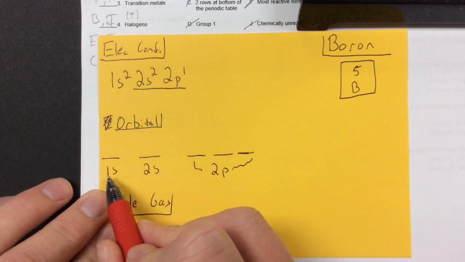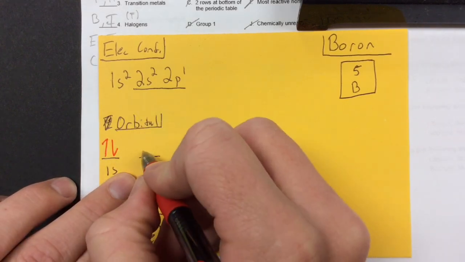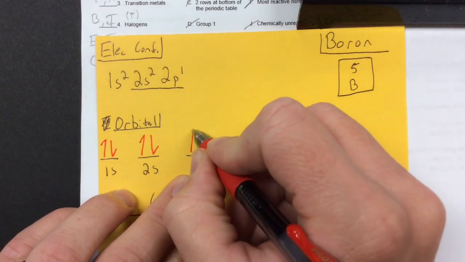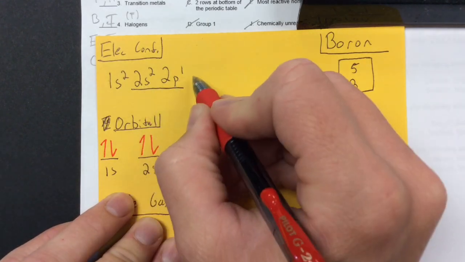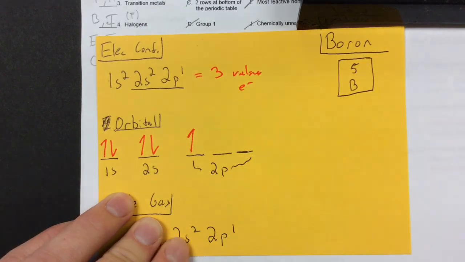So here we've found our orbital diagram. The 1s is going to get 2 electrons, followed by 2s. And then our 2p orbital is only going to get 1 valence electron. So you can see here in our outermost shell, boron is going to have 3 valence electrons.